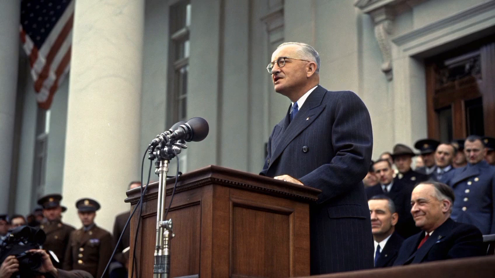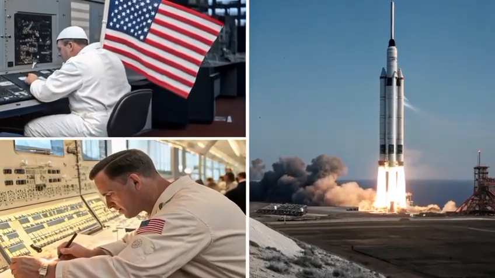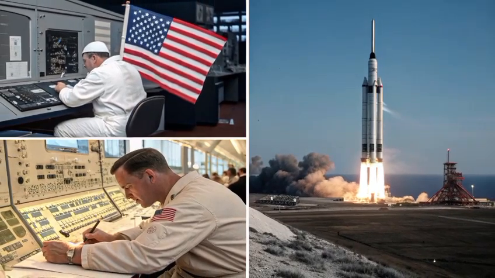The use of atomic bombs on Hiroshima and Nagasaki demonstrated America's unmatched technological power, but also unleashed a new era of global fear. When the war ended, Europe and Asia lay in ruins, but the United States stood tall, economically strong, militarily dominant, and morally influential. The age of American superpower had truly begun.